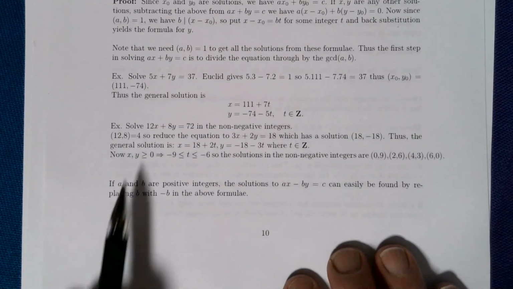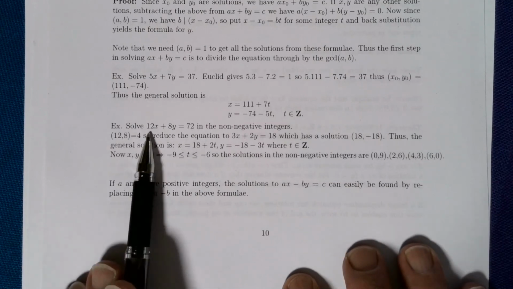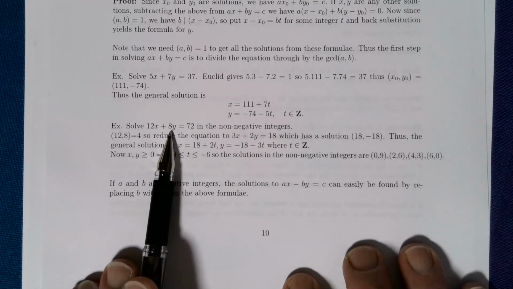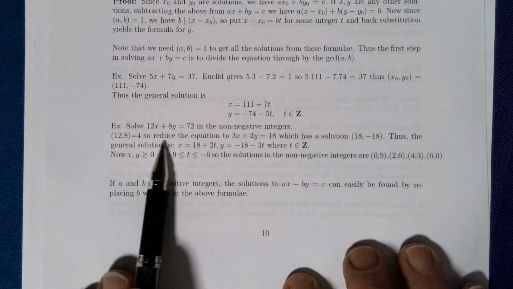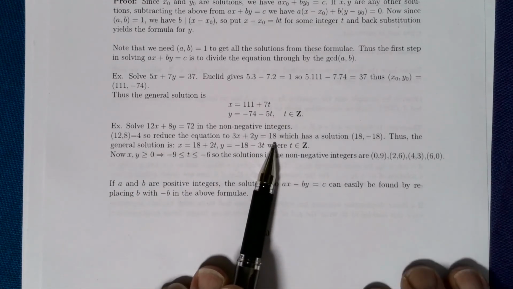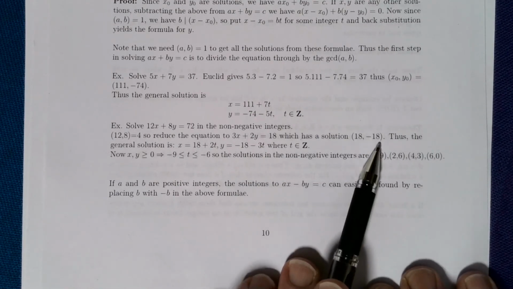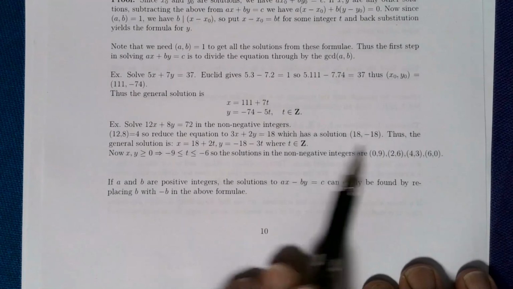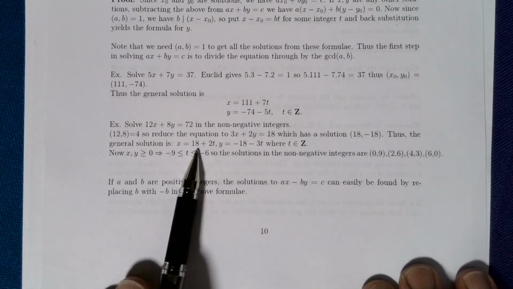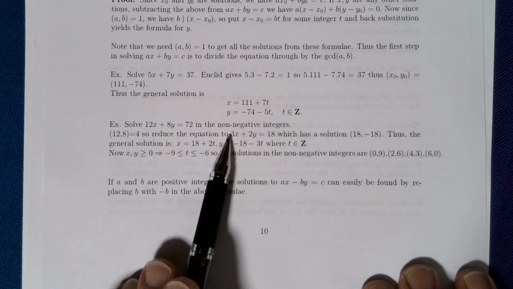Second example, we've got 12x plus 8y is 72. Now this time the GCD of these numbers is 4. So I'm going to divide everything by 4, which reduces it back to here. This one here, it's easy to check, has solutions 18 and minus 18. So the general solution then is 18 plus 2t, the 2 comes from here, minus 18 minus 3t, the 3 comes from there.